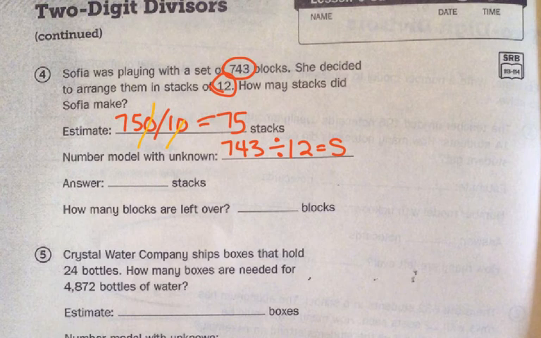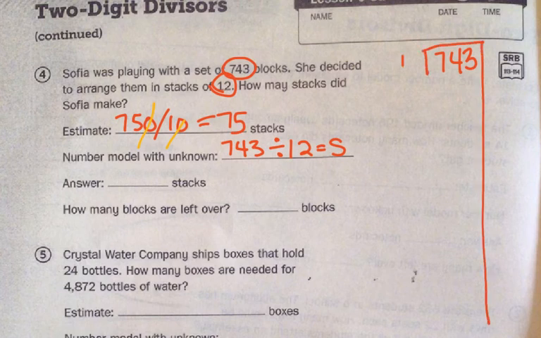Let's go ahead and set this problem up over on the side. 743 blocks divided into stacks of 12. So here we go. This is where you need to know those facts, those 12s, because if I look at these first two numbers and the first two numbers in the dividend, it would tell me about how many times 12 goes into 74, and that will give me a good estimate.